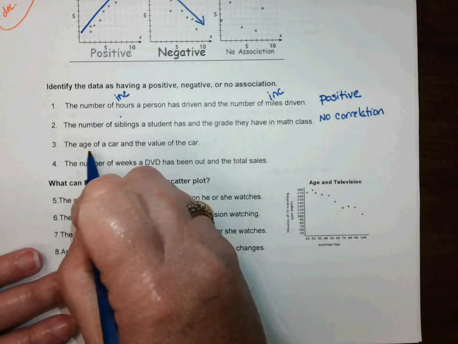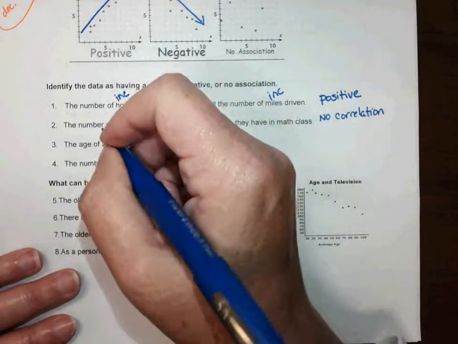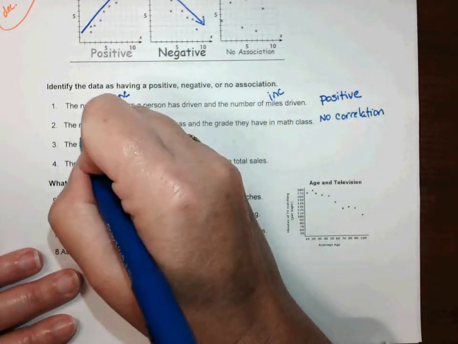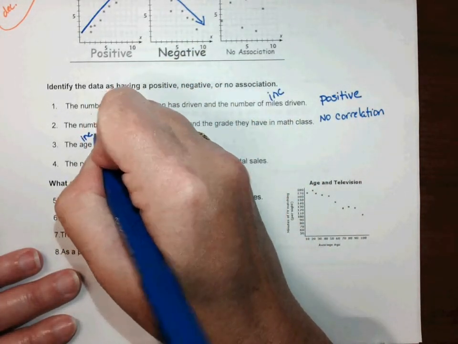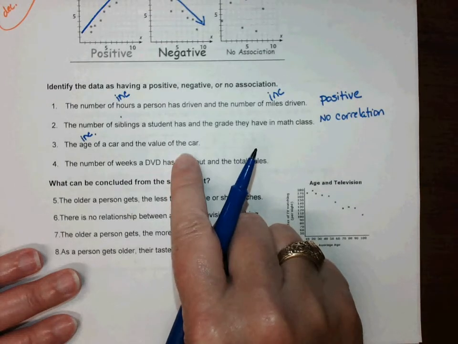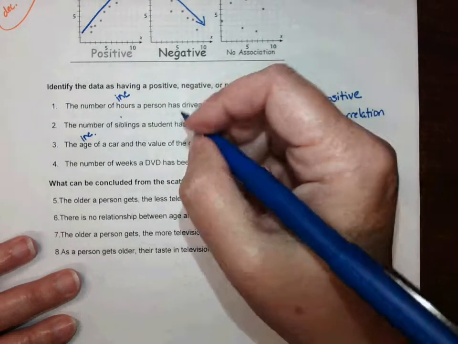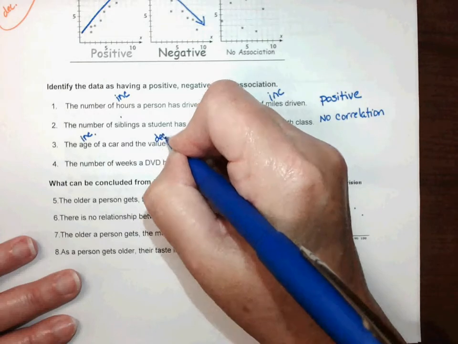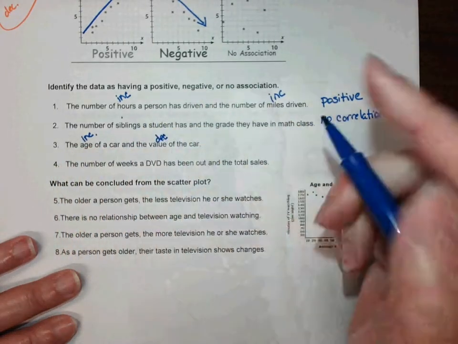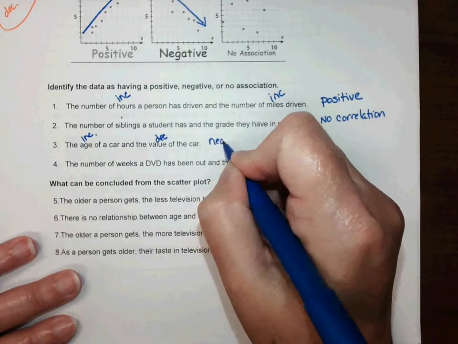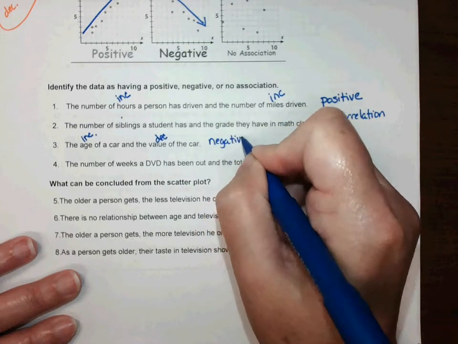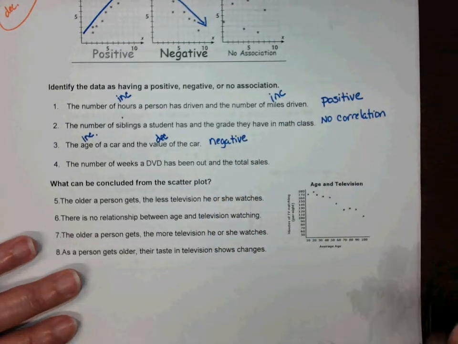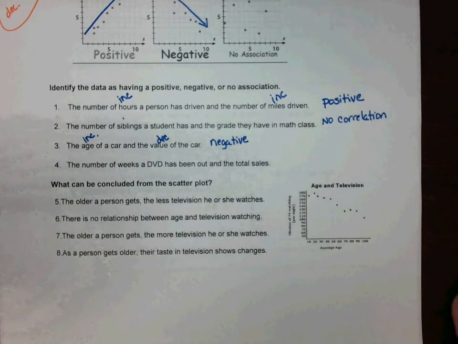Alright, so the age of a car and the value of the car. So as the age of the car increases, what happens to how much your car is worth? The value of your car actually decreases. So one's increasing while the other's decreasing. That is a negative correlation. The older your car is, the less it's worth.